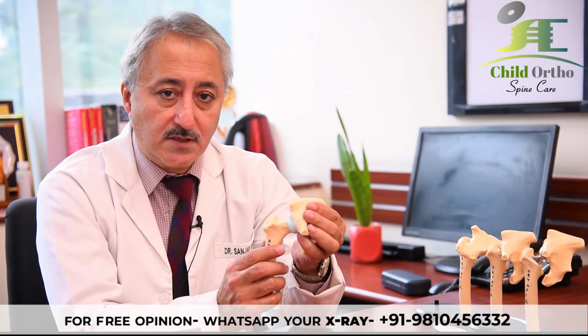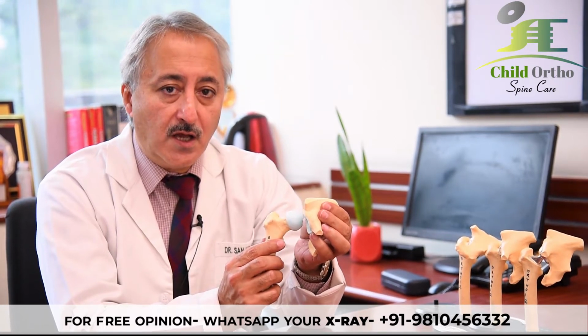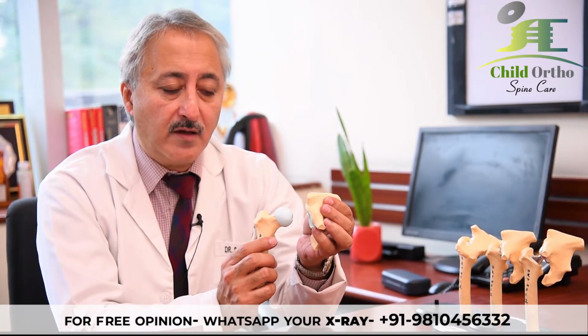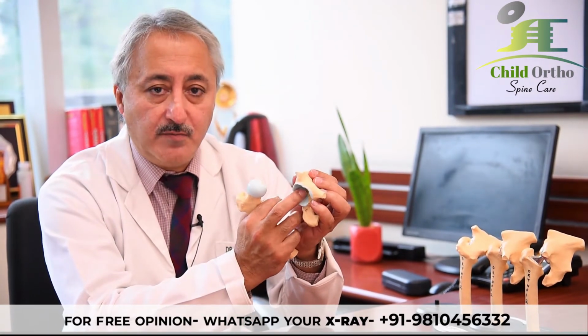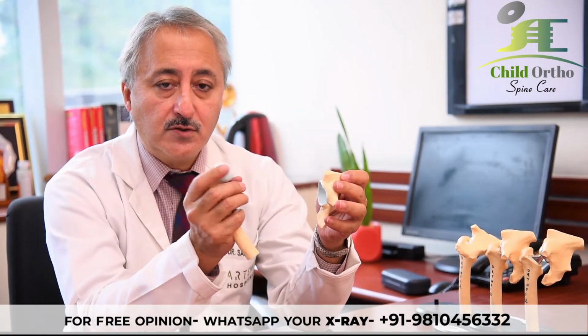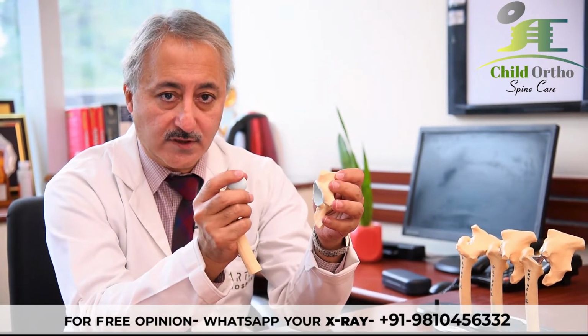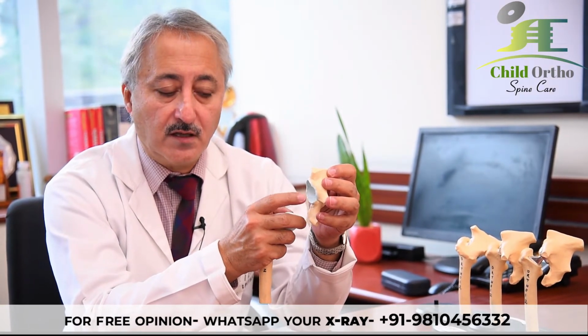In this situation, whether the hip is partially out or totally out, there are always some abnormalities. One is on the cup side. The cup may not be deep. It may be quite flat, like a saucer, and it's unable to grab the ball portion. So its shape is changed. This is called dysplasia.